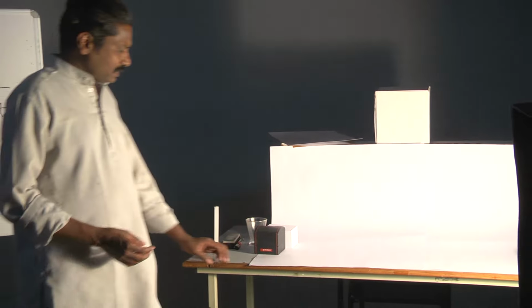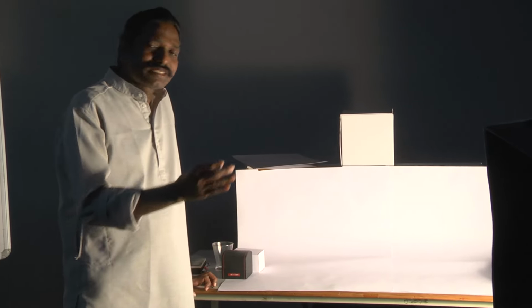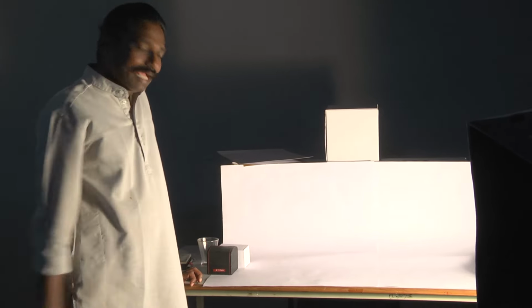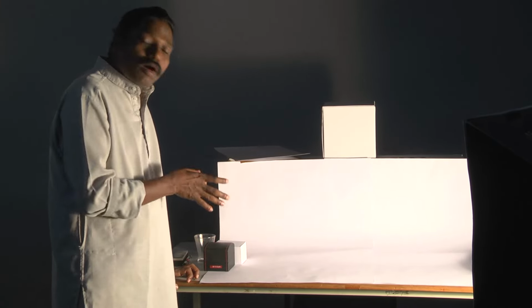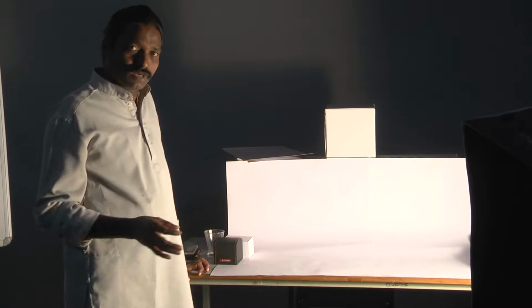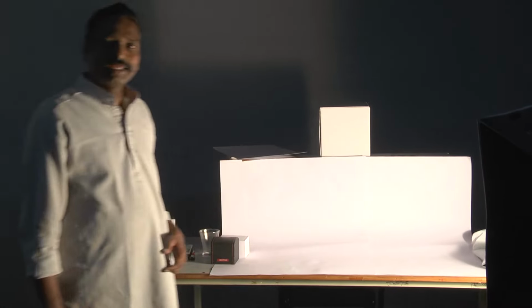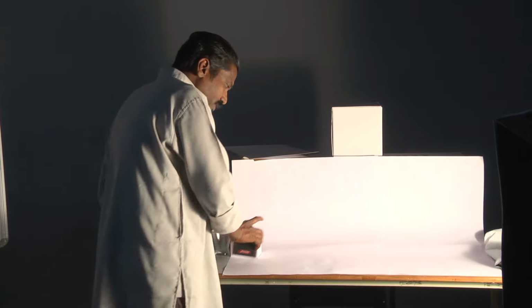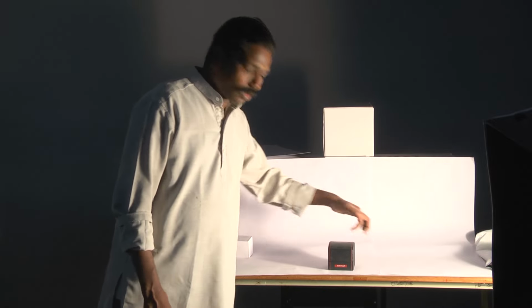Then we move to the behavior of the light. First is how light travels from the source and how the light interacts with the object. That is very important. Light always travels in a straight line. When the light hits an object, it happens in two ways.